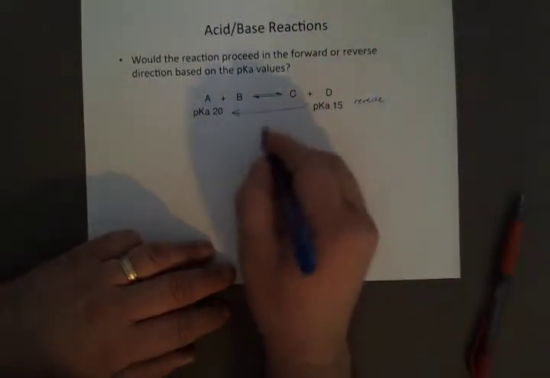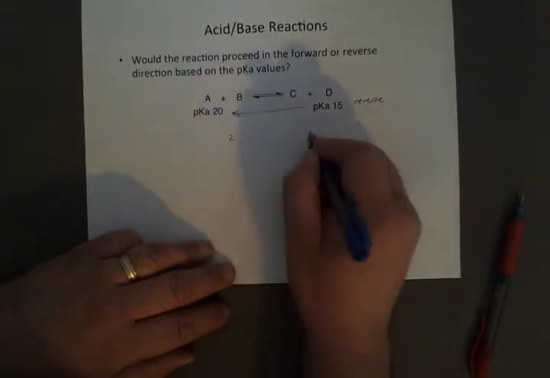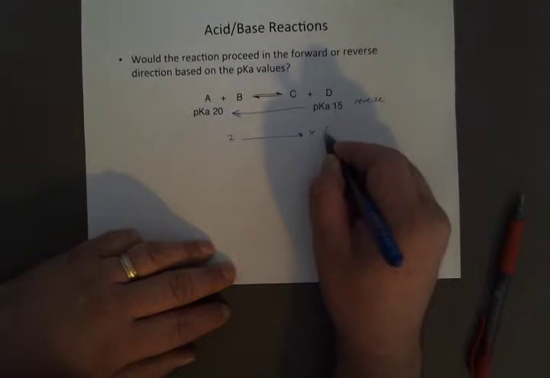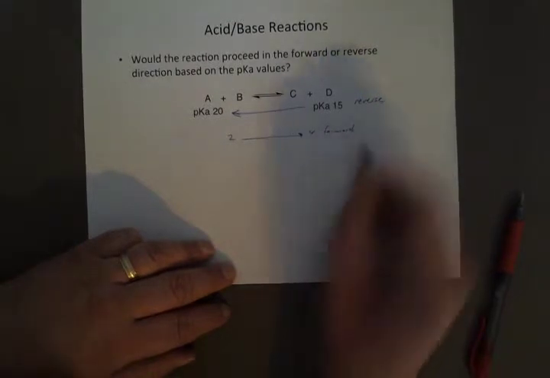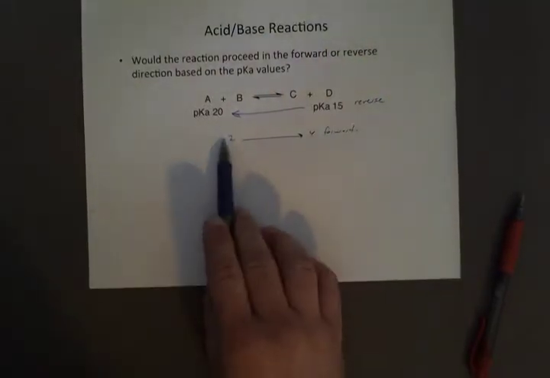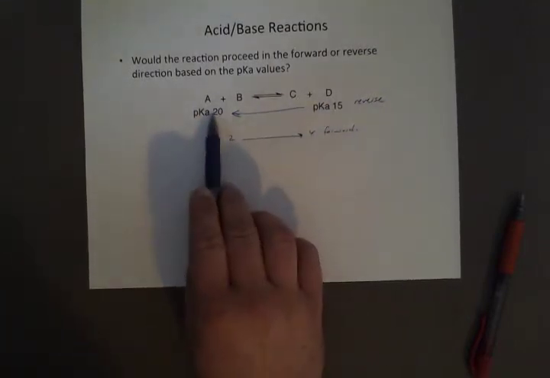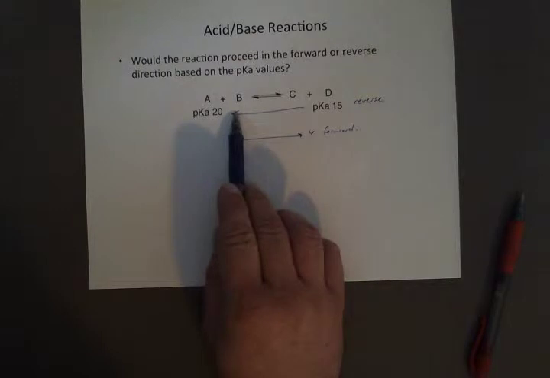So if you had 2 to 4, it would go forward. No worries. The reaction is always going to proceed to the higher pKa value. So in this case, it's over here, so the reaction is going to prefer to be reversed.